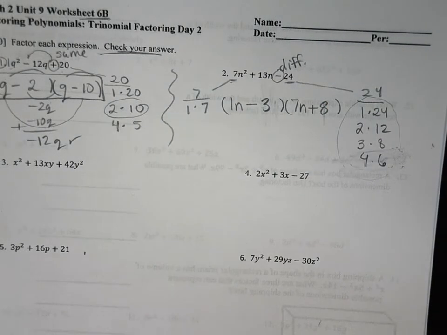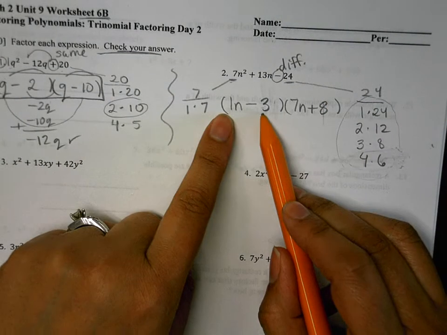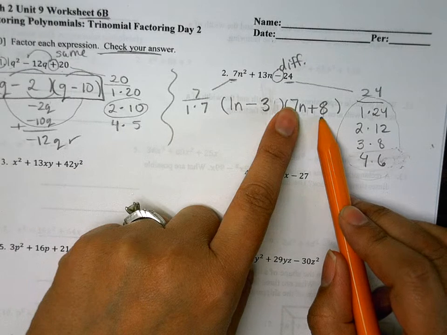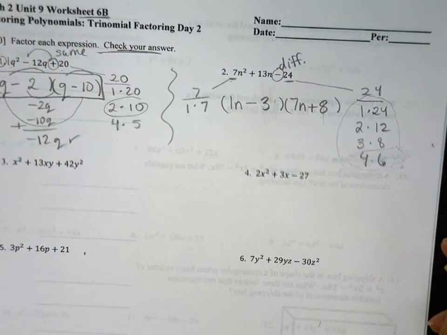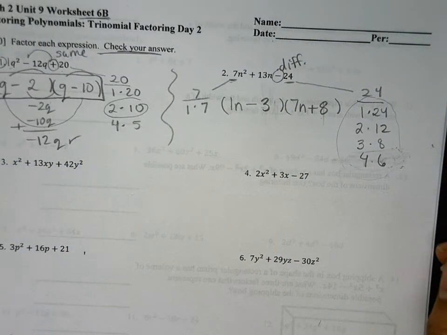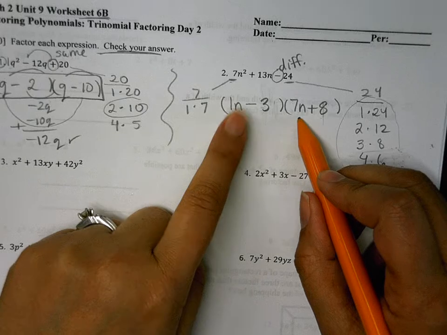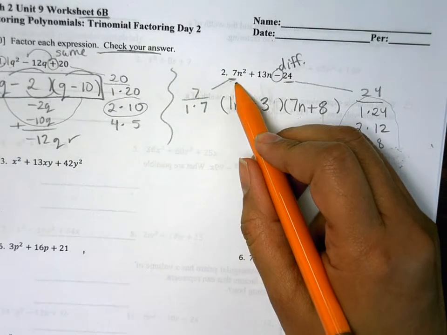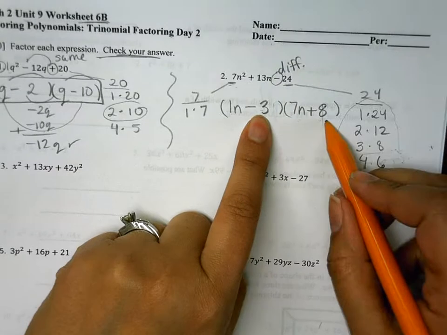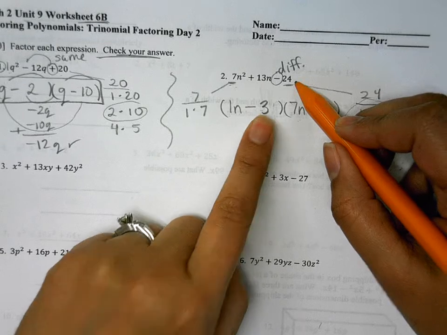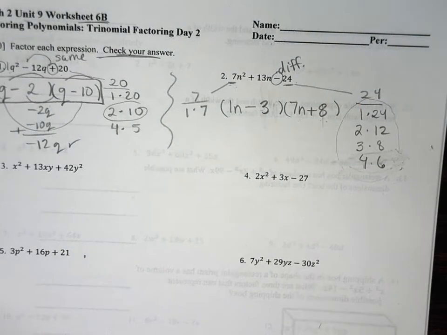All right. Now, it's important that the 3 is with the 1 and the 8 is with the 7. Now, I have a few people telling me I'm wrong. Do we all agree that 7n and 1n is 7n squared? And negative 3 times 8 is negative 24. How do they know that I'm wrong?